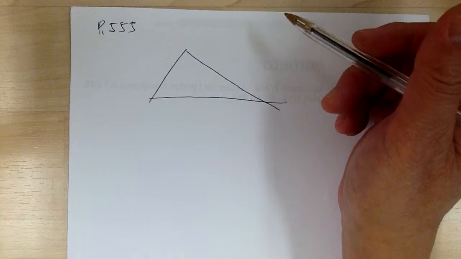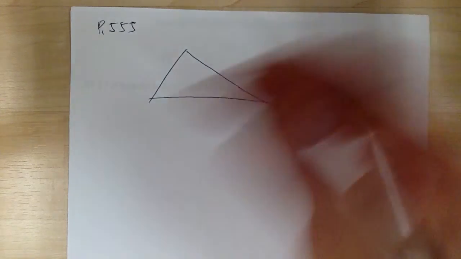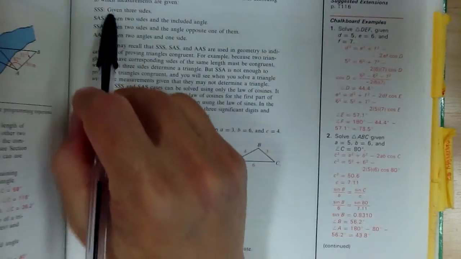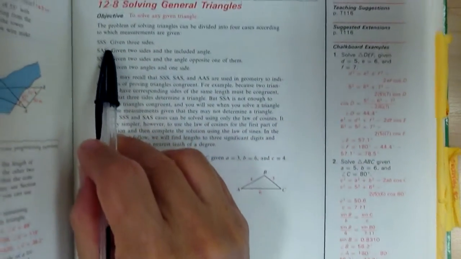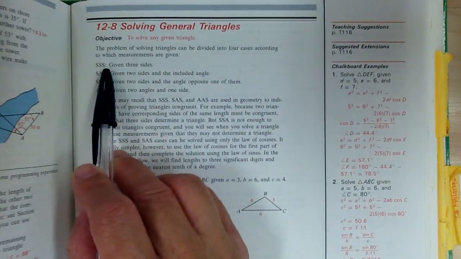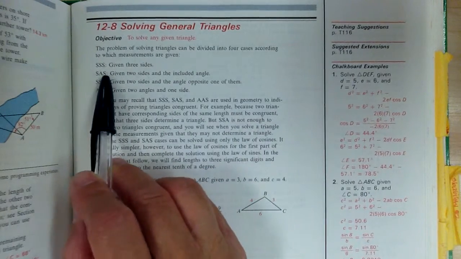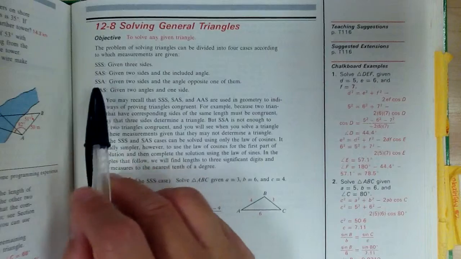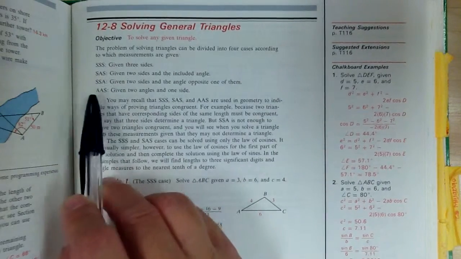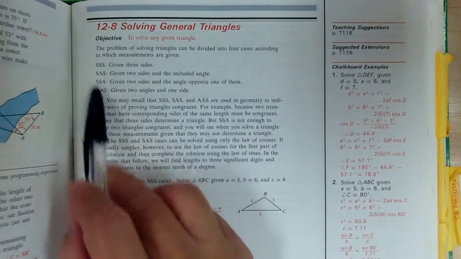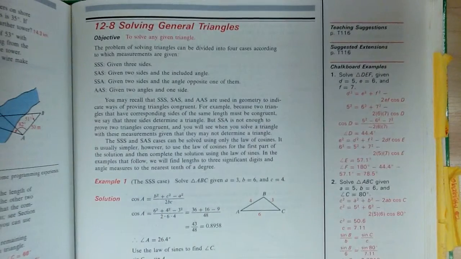So like if you see, you have the first case, the SSS. So if you look over here, you have the SSS case. This is when all 3 sides are given. Then you have the SAS, when the side, angle, side are given. Notice the angle is in between. Then you have the SSA, then you have the AAS. So those are the cases that they are giving.